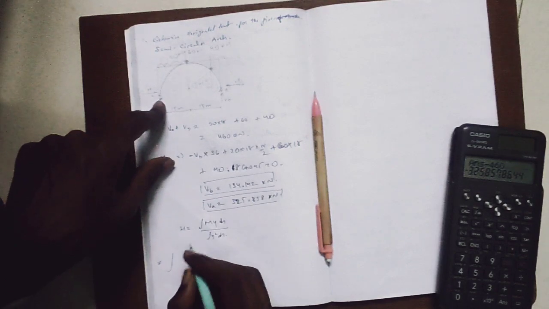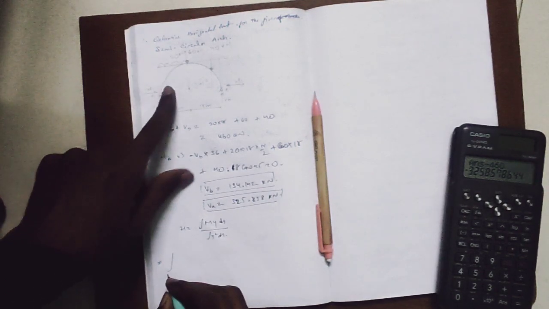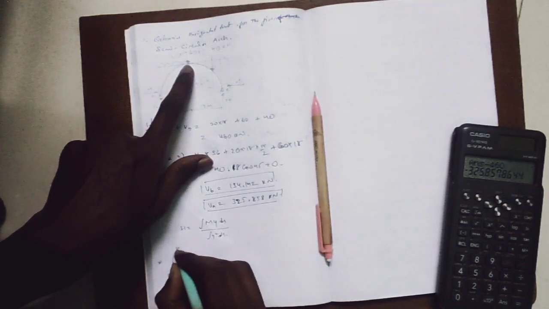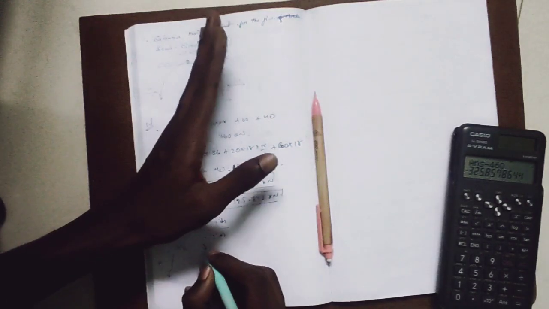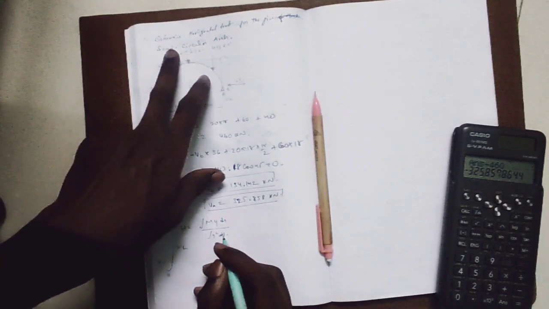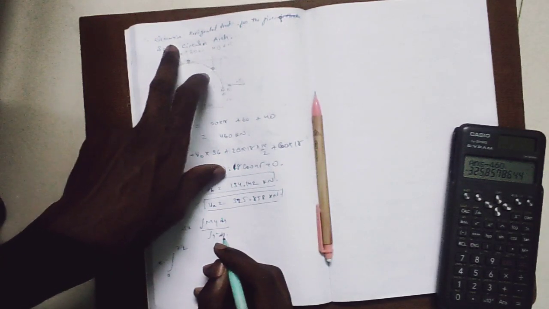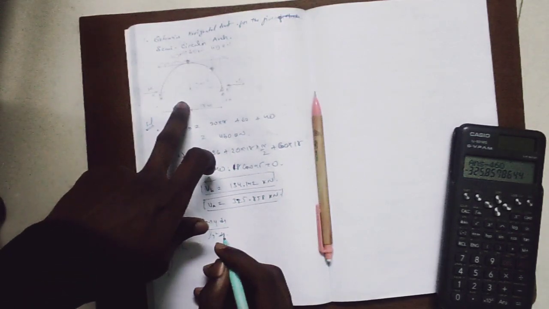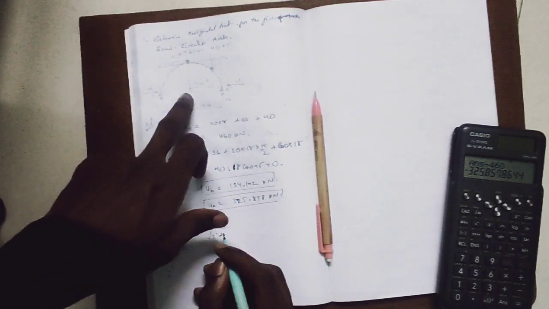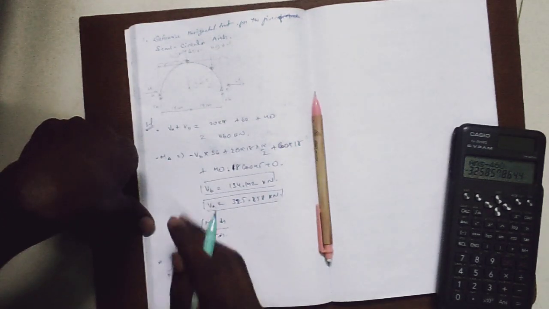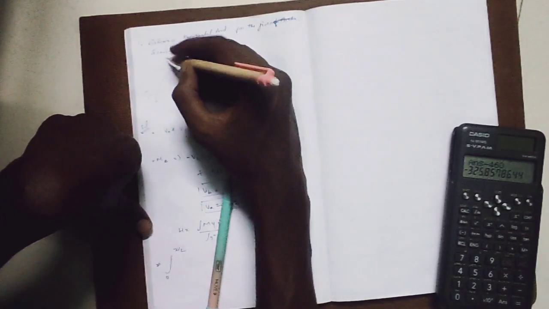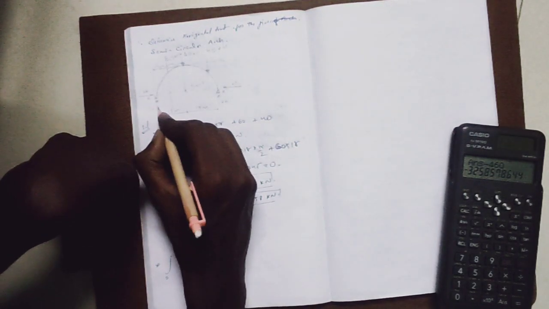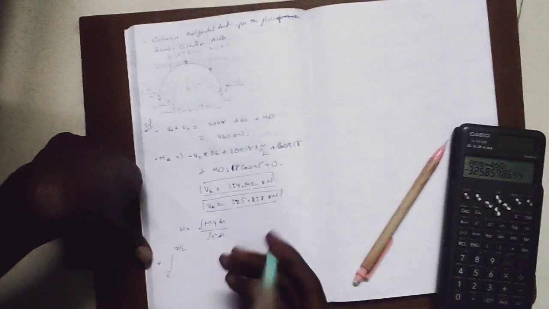Integral 0 to pi by 2. For this portion we will consider a section somewhere between these two points, which is at a distance of x.